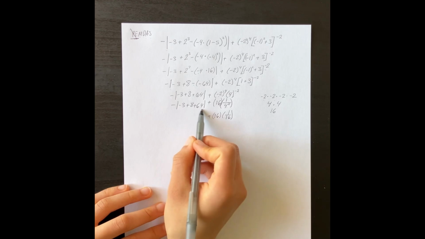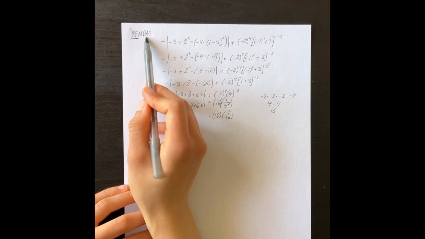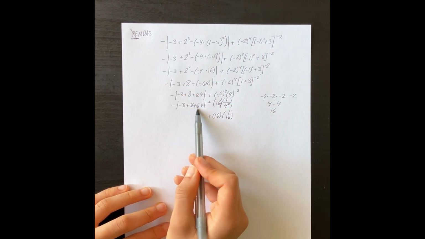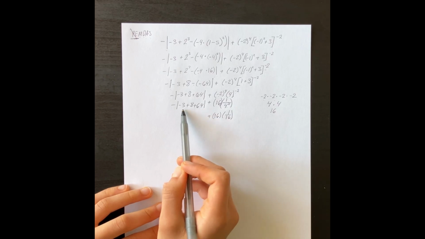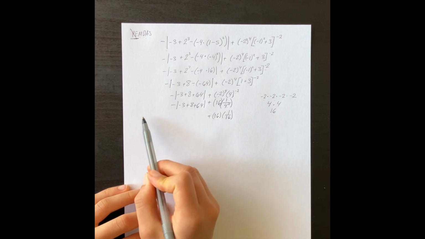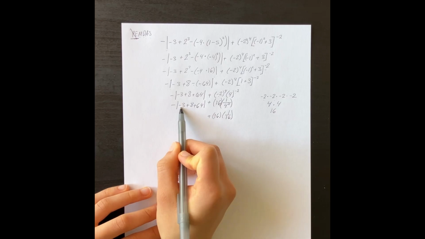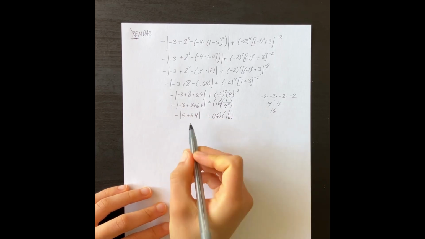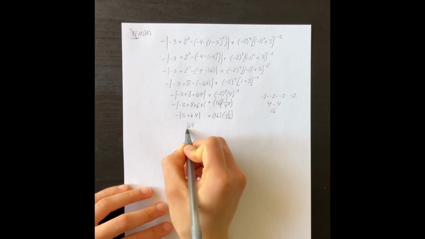Now let's deal with what's inside these parentheses. We're going to do multiplication, division, addition, subtraction, because all of the parentheses and exponents inside here are done. We don't have any multiplication or division, so we move right to addition and subtraction. And for those, we always go from left to right, the same way that we read. So negative 3 plus 8 is 5. And then again, 5 plus 64 is 69.